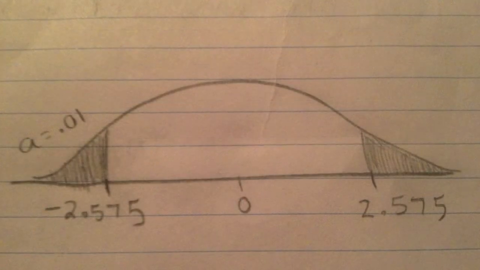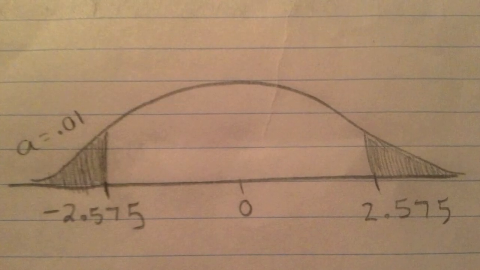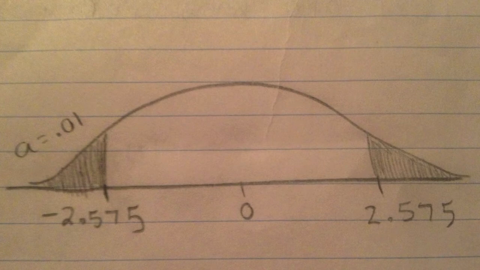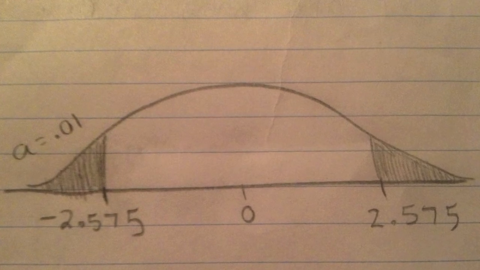shade in both regions. Now we know that because z equals negative 10.392 falls in the rejection region, we will reject the null. We also know that there's not enough evidence to support the claim mu equals 9.